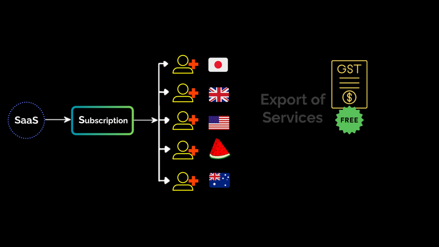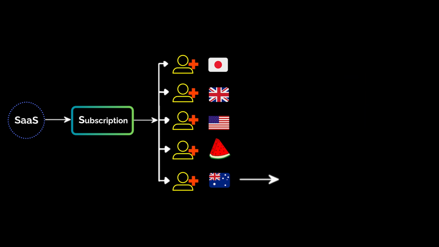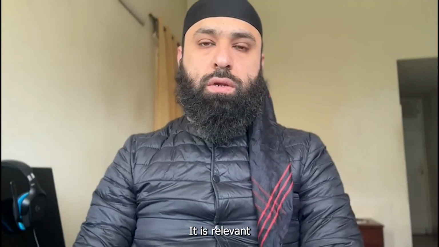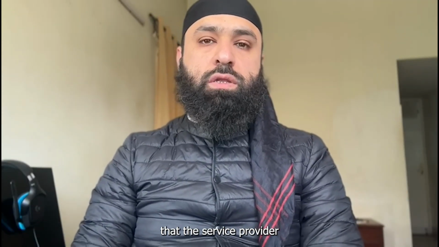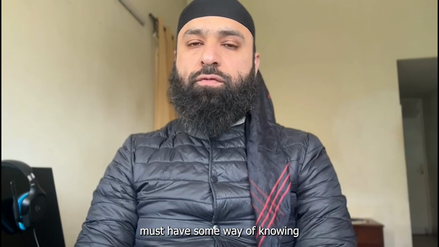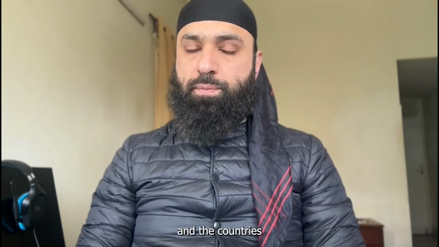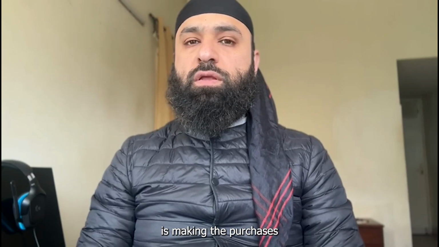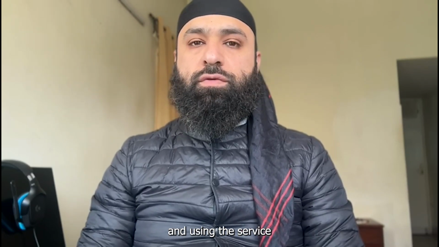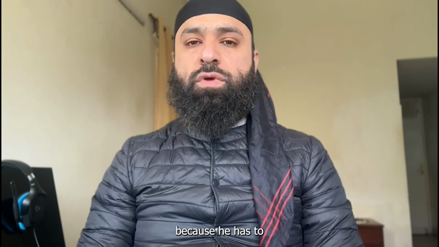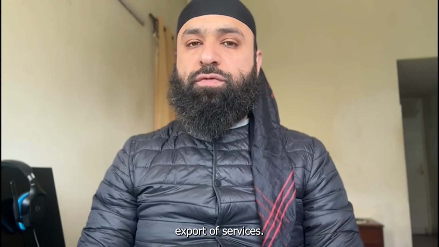On the other hand, if the same service is being used by a person sitting in Australia, then this service will not be GST free and 10% GST will be charged and collected. It is relevant to mention, though, that the service provider must have some way of knowing the country from which the purchaser or the subscriber is making the purchase and using the service, because he has to differentiate between local services and international or export of services.